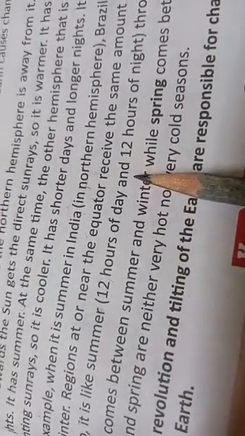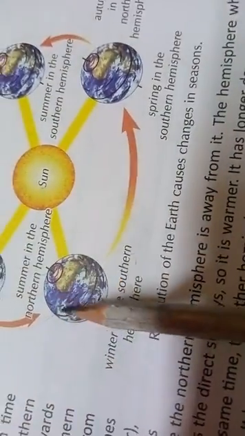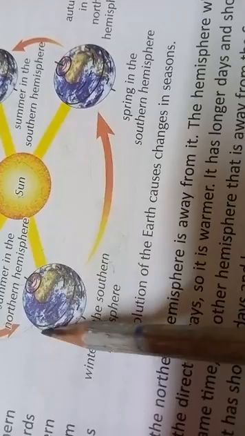I told you. So it is like summer, 12 hours of day and 12 hours of night throughout the year. So the countries which are on the equator, this is the equator.